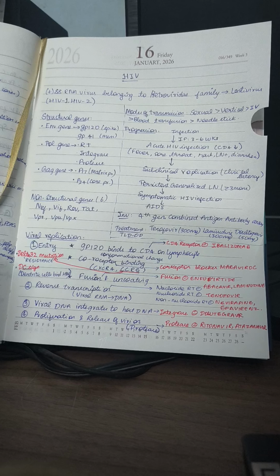Then the patient will have persistent generalized lymphadenopathy. Then they have symptomatic HIV infection and AIDS, which we will see in the next video. And the investigation we now do is the fourth generation combined antigen antibody assay, which is a type of ELISA test, and the treatment is the TLD regimen.